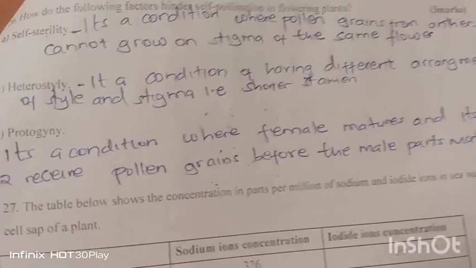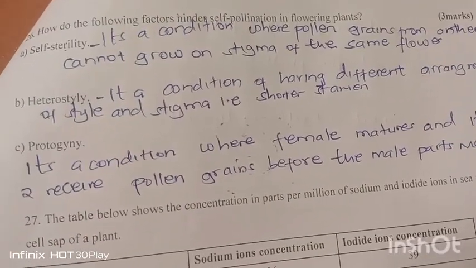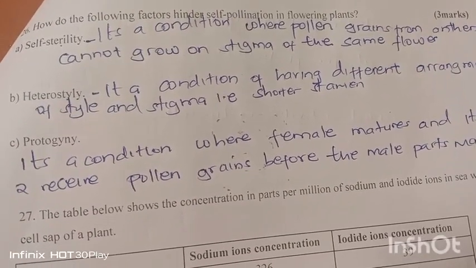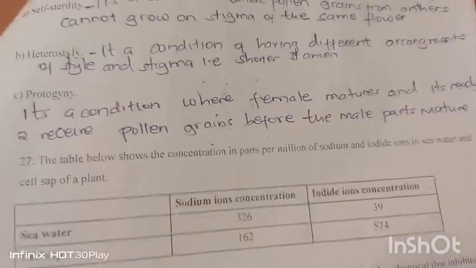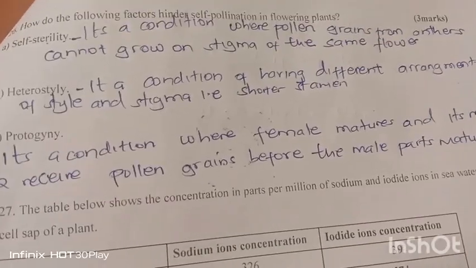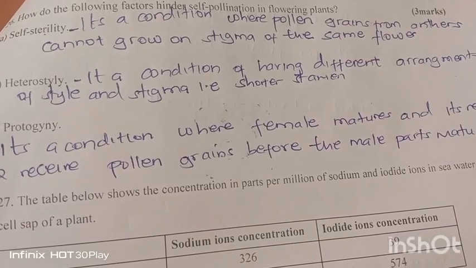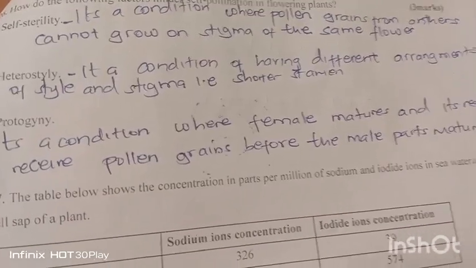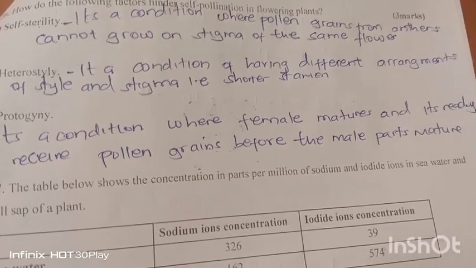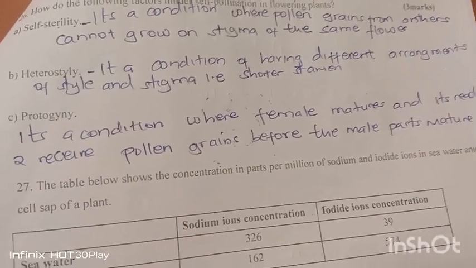Then here you are asked, how do the following factors hinder self-pollination in flowering plants? Self-sterility. This is a condition where pollen grains from anthers cannot grow on the stigma of the same plant. That ensures no fertilization can take place.